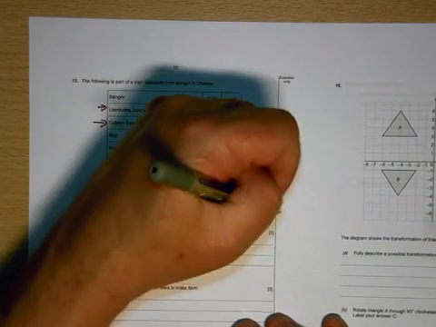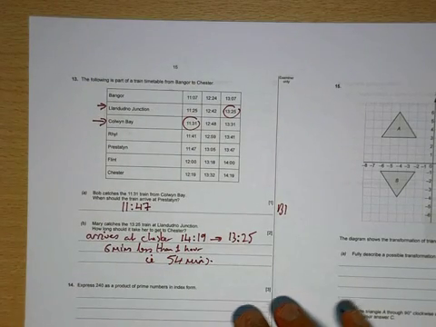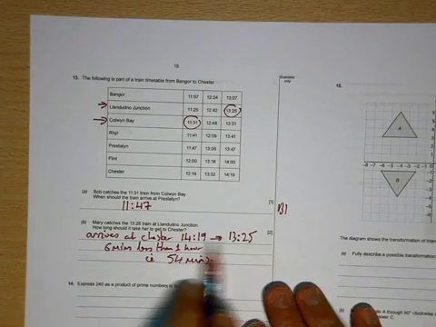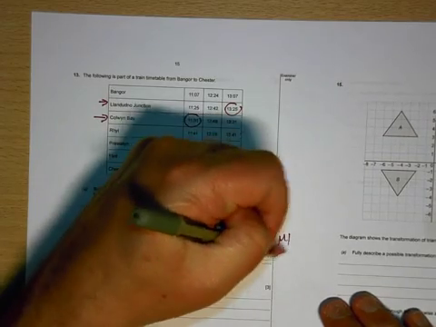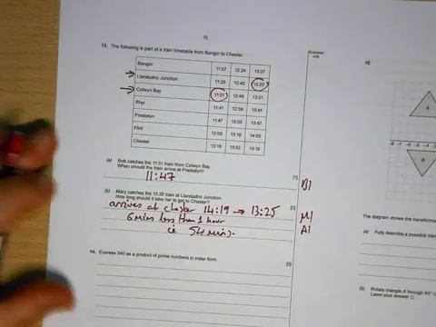So there's 1 mark for 11:47. There's 1 mark for spotting both of those and trying to work out the difference between them, and 1 mark for the correct answer.